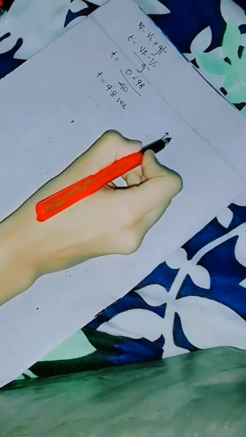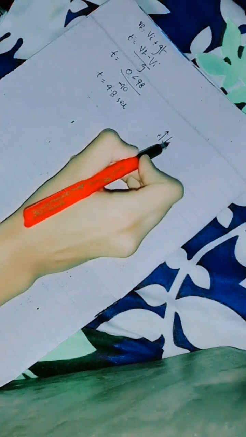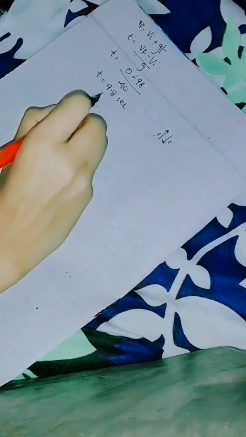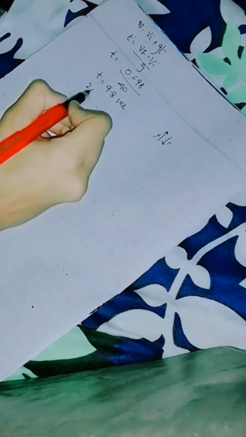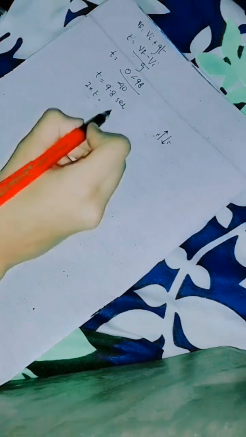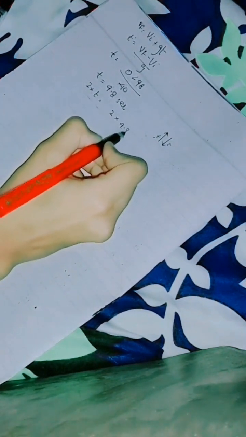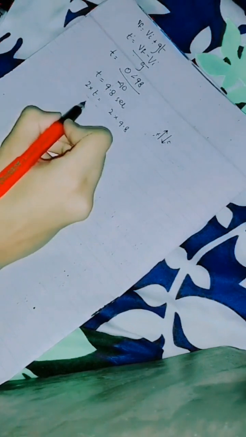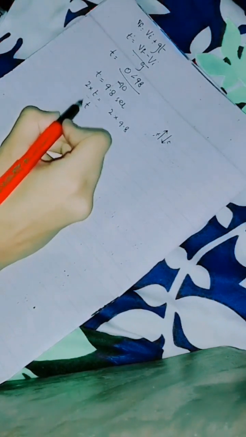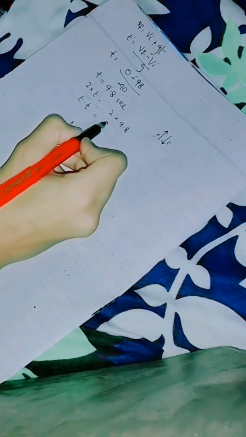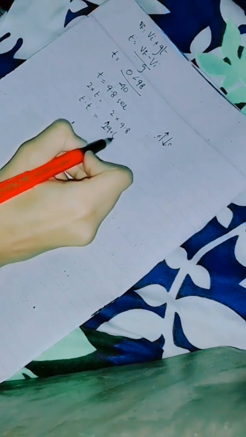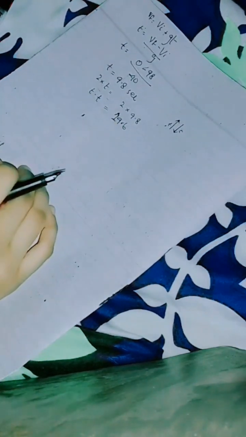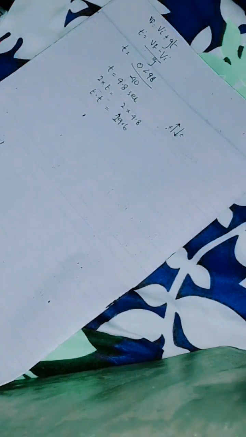Now we have to find the total time, meaning the ball goes upward and the ball goes down, and both times are counted. One time is 9.8, so we multiply by 2. Total time will be 2 into 9.8, which is 19.6 seconds.